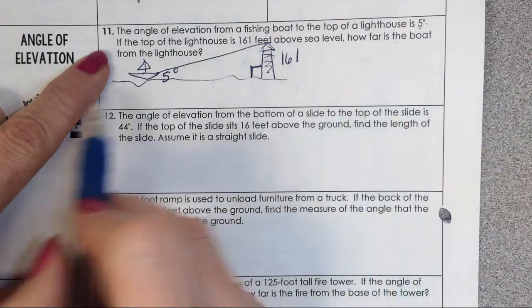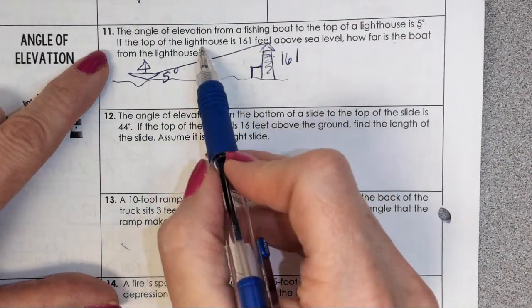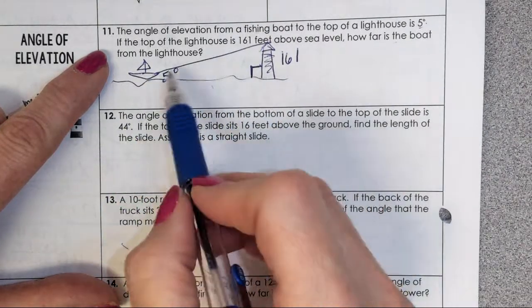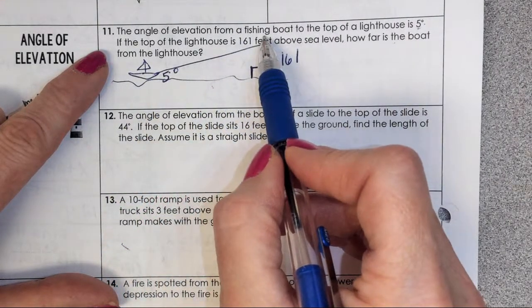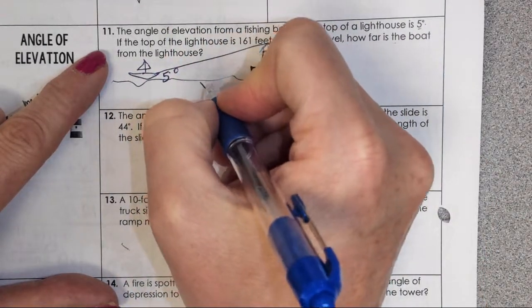How far is the boat from the lighthouse? What am I trying to find? A or C? A. The boat is traveling in the water. The boat doesn't go like this to get to the lighthouse. It goes this way. So we're going to be finding this.